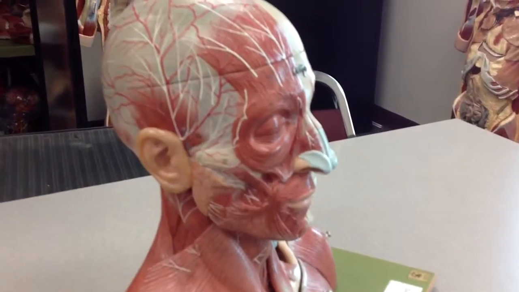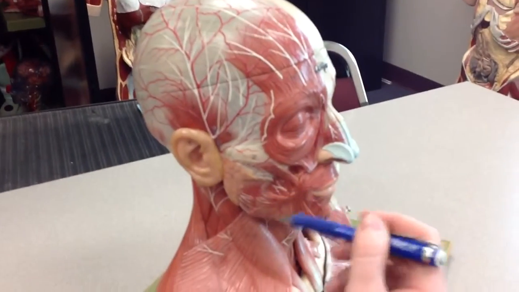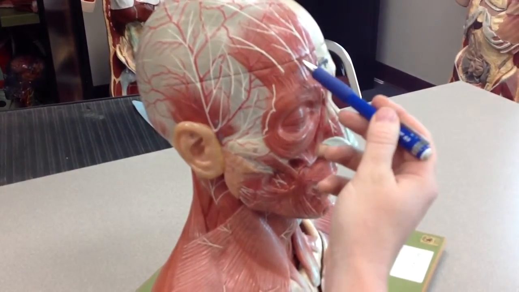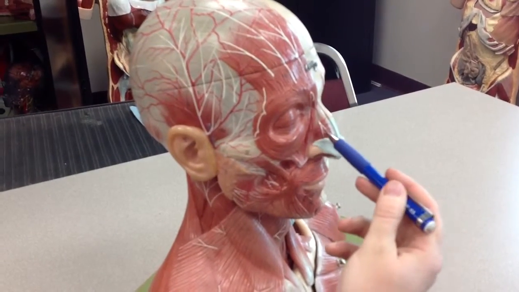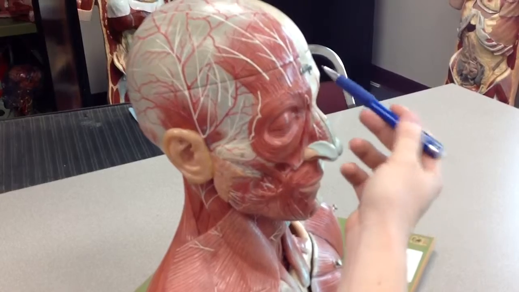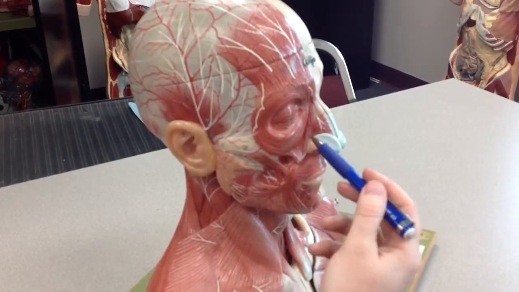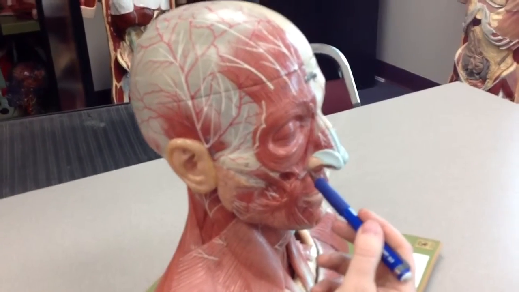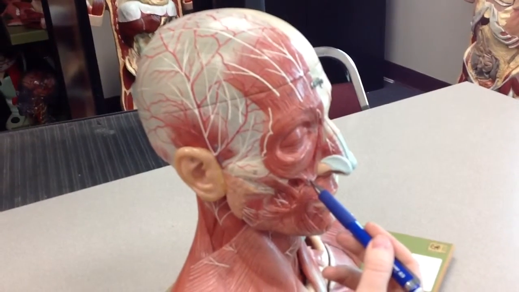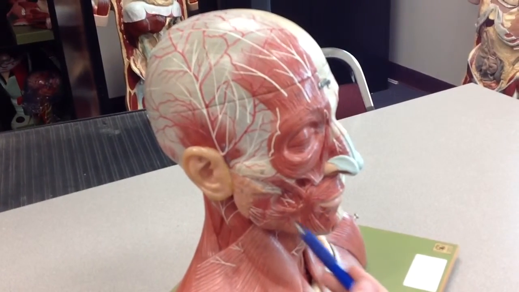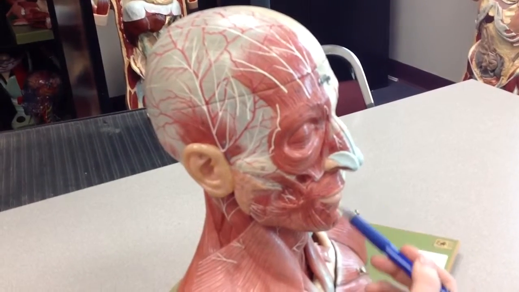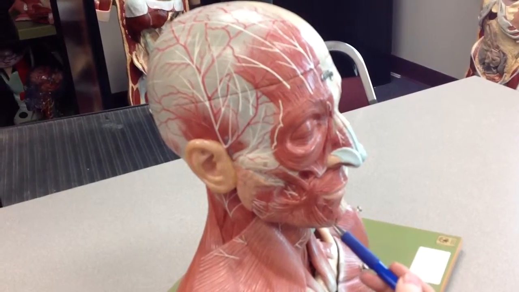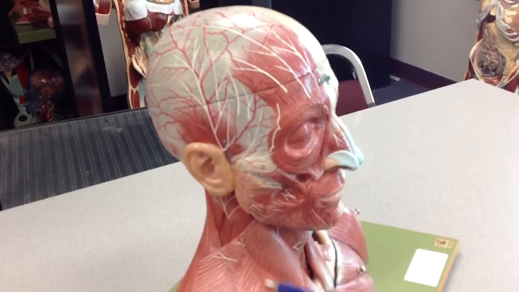They're coming out to innervate all the muscles of facial expression that we just went over, which would be occipital belly of occipitofrontalis, procerus, orbicularis oculi, nasalis, corrugator supercilii, levator labii superioris alaeque nasi, levator labii superioris, zygomaticus minor, zygomaticus major, risorius, buccinator, orbicularis oris, depressor anguli oris, depressor labii inferioris, mentalis, and platysma.